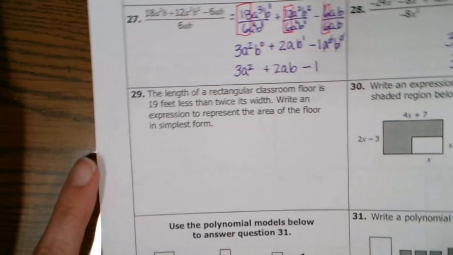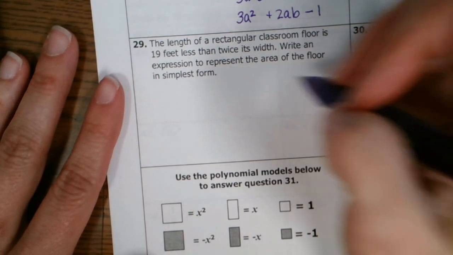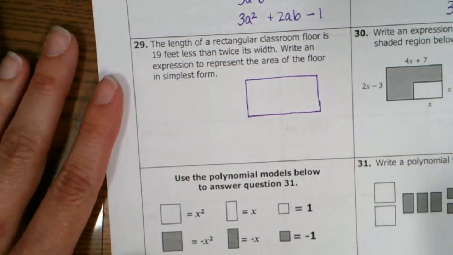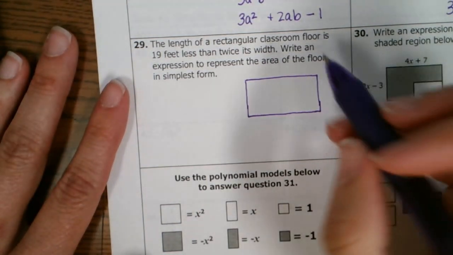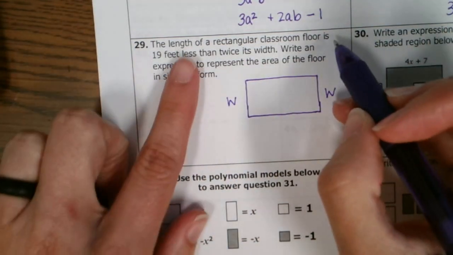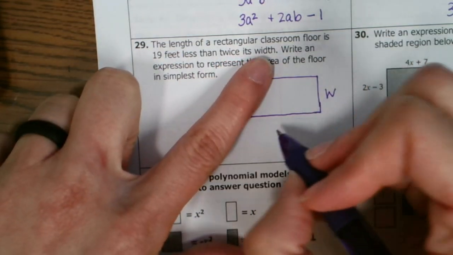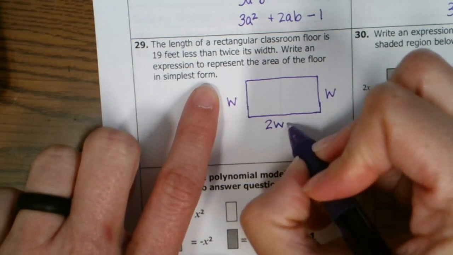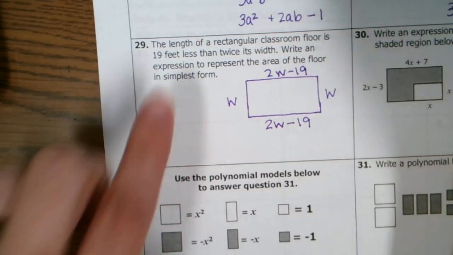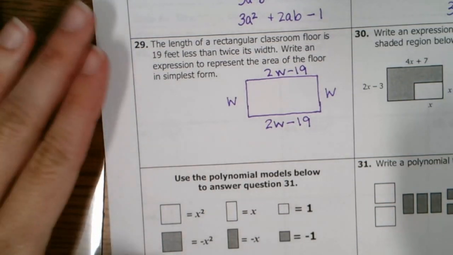Okay, then we have 2 word problems. It says the length of a rectangular classroom floor is 19 feet less than twice its width. So I'm going to draw a picture because it says rectangle. If this is my W for width, it says the length of the floor is 19 feet less than twice its width. So twice its width minus 19. Write an expression to represent the area of the floor in simplest form.